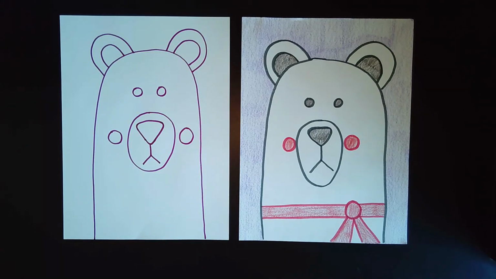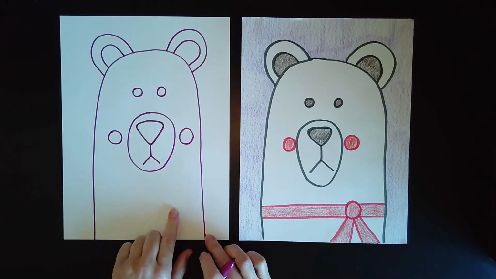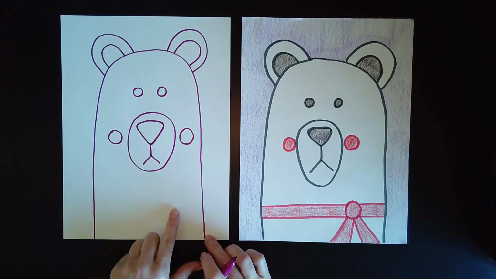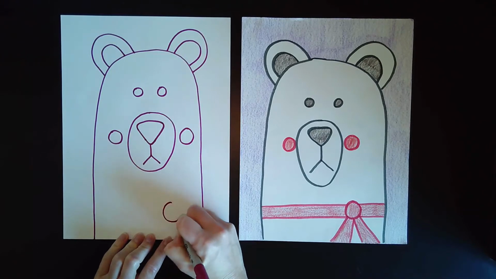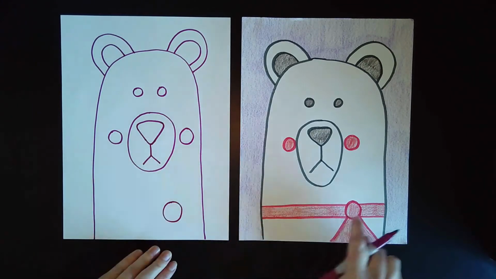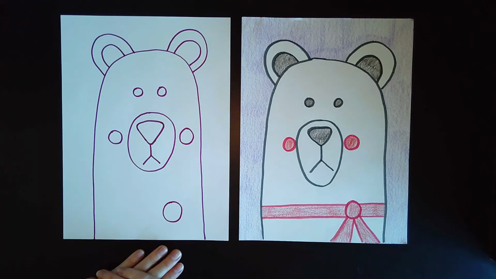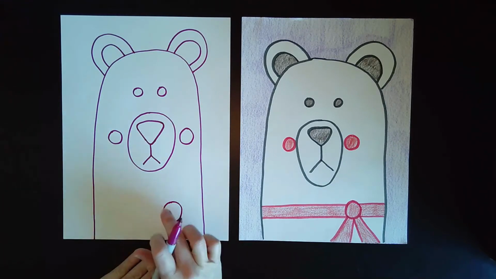Okay, to draw his scarf, the first thing I'm going to do is I'm going to come down here on the bottom, not right in the middle. I'm going to come over to the right a little bit, and I'm going to draw a circle. And that's going to be the knot of our scarf. So I'm going to start with a circle.